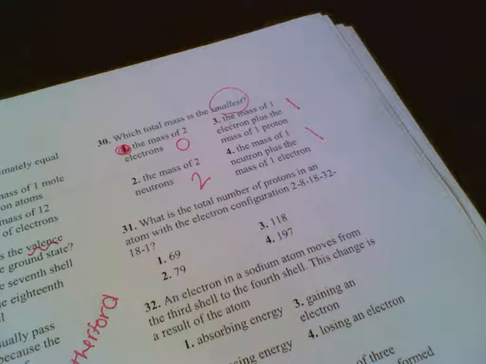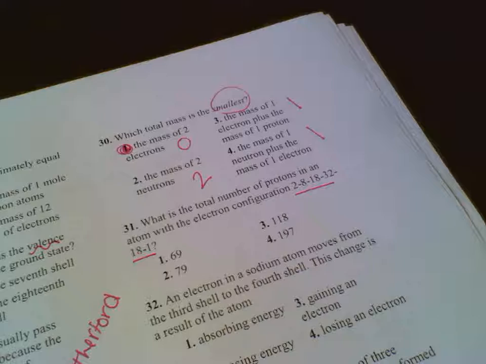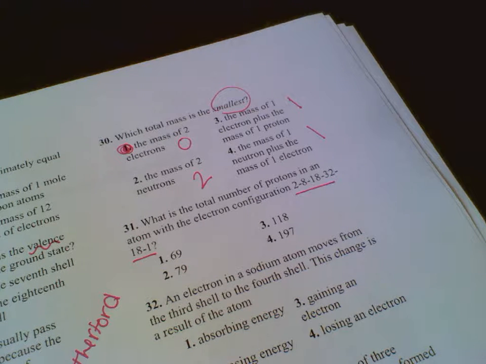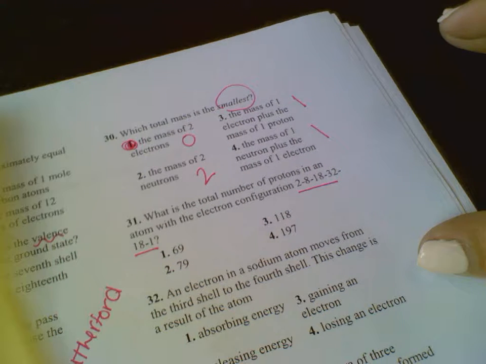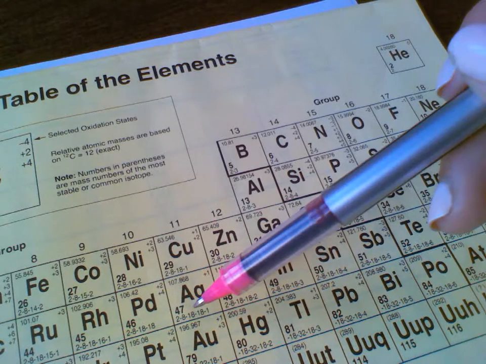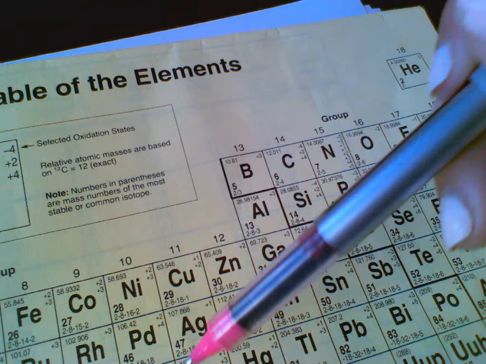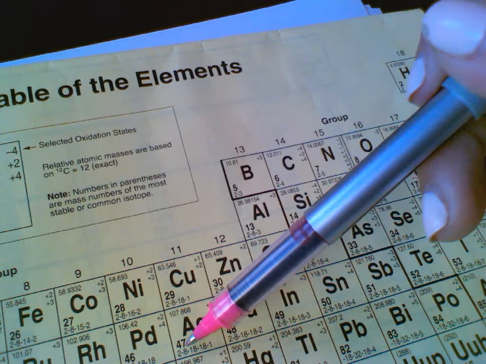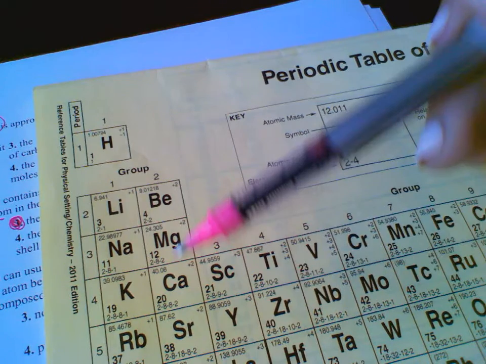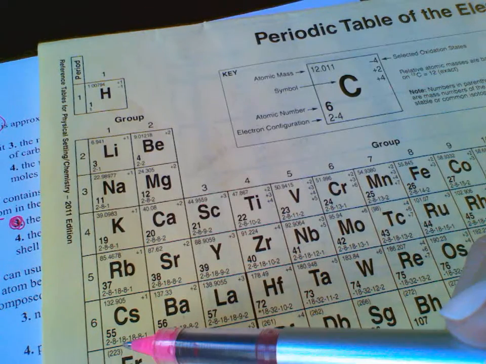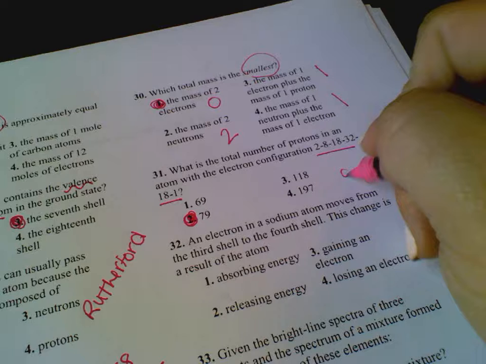31. What's the total number of protons in an atom with an electron configuration of 2, 8, 18, 32, 18, 1? Well, I can go ahead and look that up so I can see what atomic number it matches up to. 2, 8, 18, 18, 1, that's not it. Oops, sorry, that's 47. So dash 18, 32, 18, 1. There's something in front of the dash, so I go see what was in front of the something. 2, 8. So I like that. Or add the electrons. That's the answer to 32.